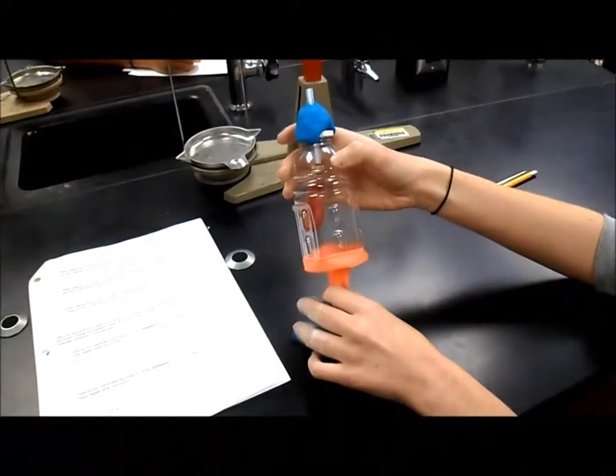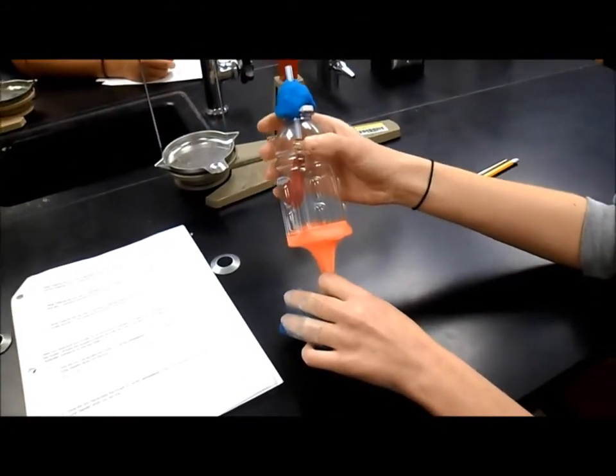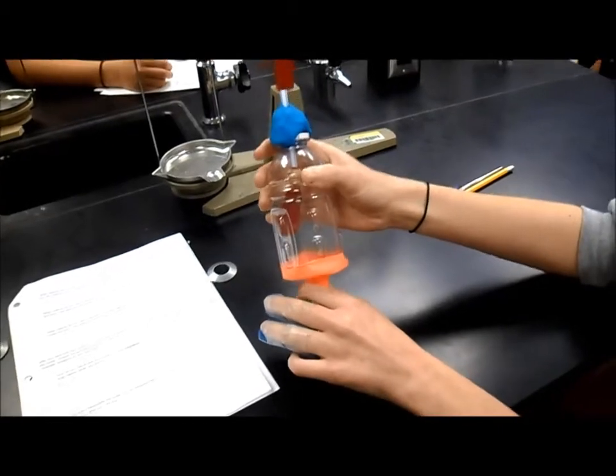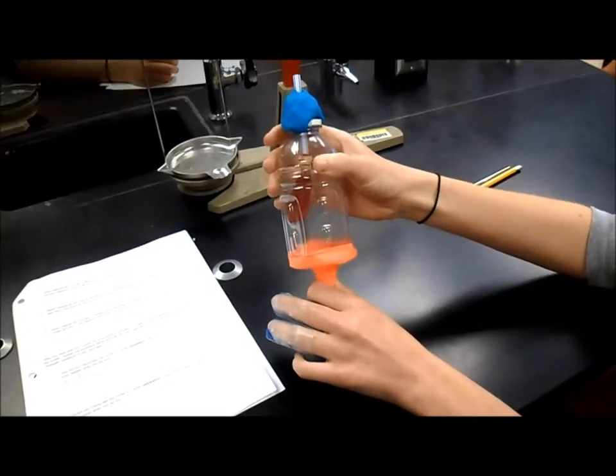Why does the lung fill with air when you pull the diaphragm down? When you pull the diaphragm down, it causes a vacuum, which is a deficit of air, so it needs to pull in oxygen.